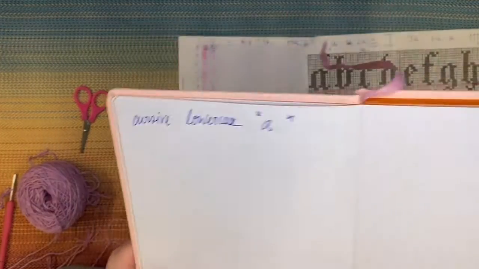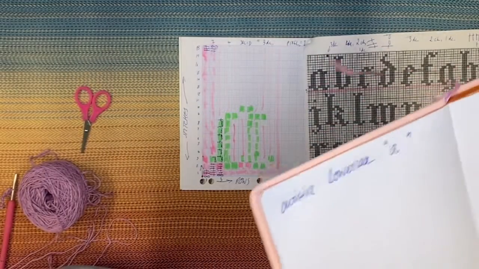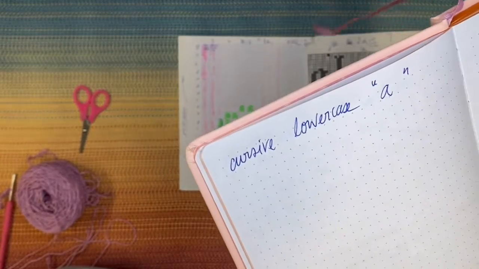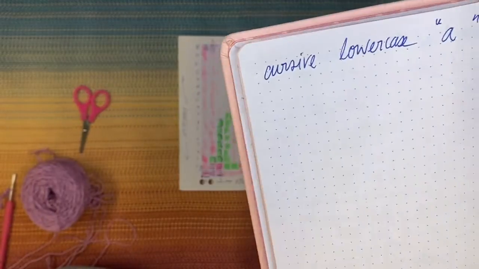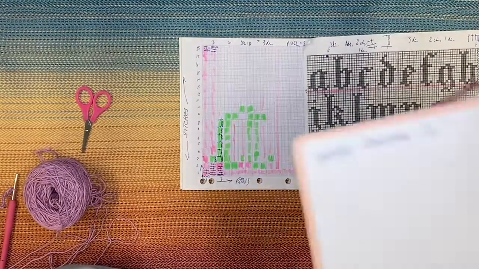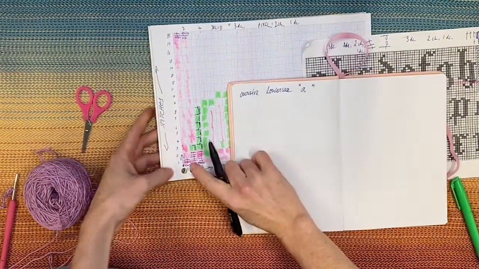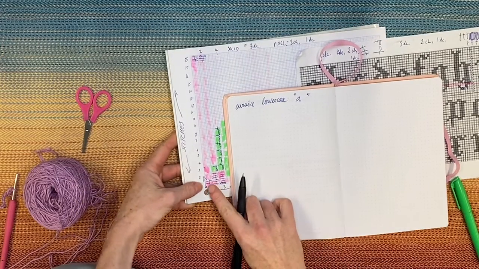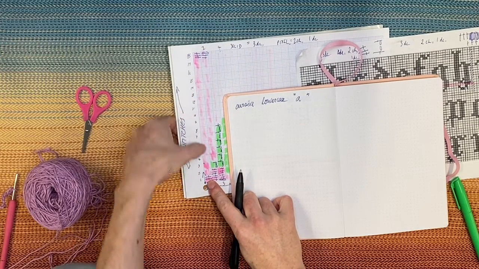A is for abortion, A is for access. It's also the first letter of the alphabet. So this might be a sampler for a toddler's bedroom, or it might be a little bit of a protest. You work it out. I can go straight from this. Remember, every box is 3 stitches.